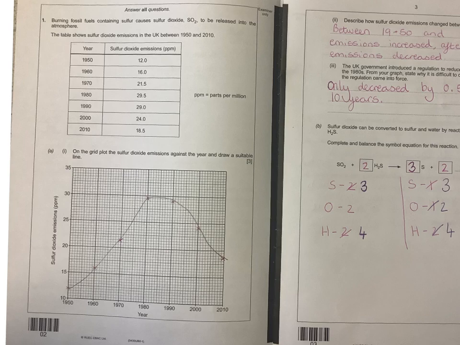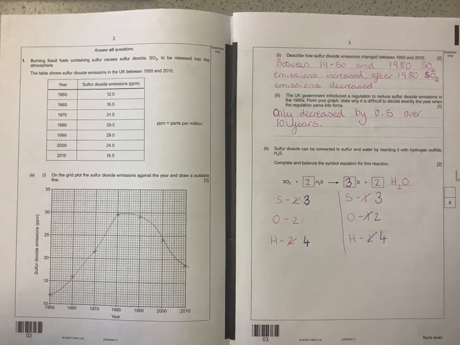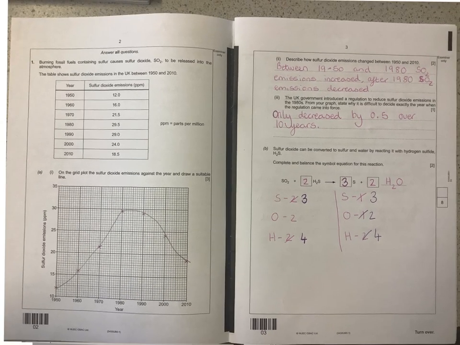Moving on to the next question then. The government has introduced a regulation of sulfur dioxide emissions. Explain from the graph why it's difficult to decide exactly what year it came into force. Well, if you look here, 1980 and 1990, there's only a tiny increase, okay? So it only decreased by 0.5 over the 10 years. So it's really hard to tell what year because it's a really small decrease.